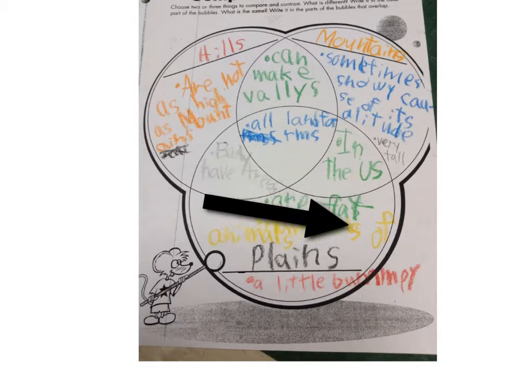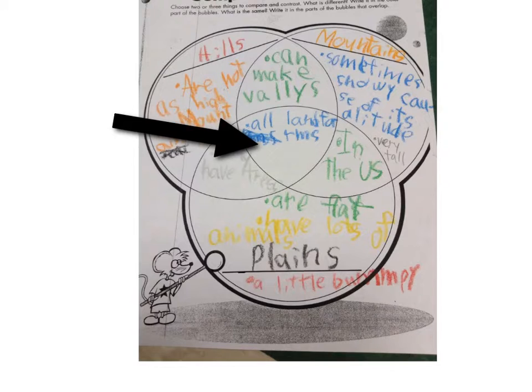And what all of these have in common is they are all landforms.